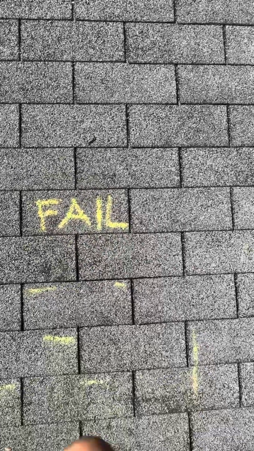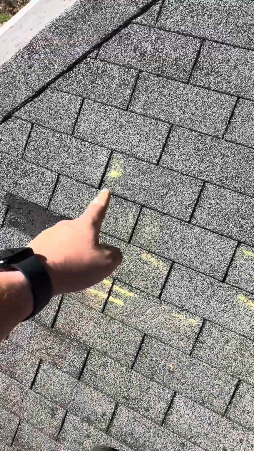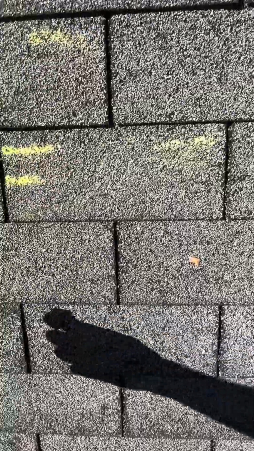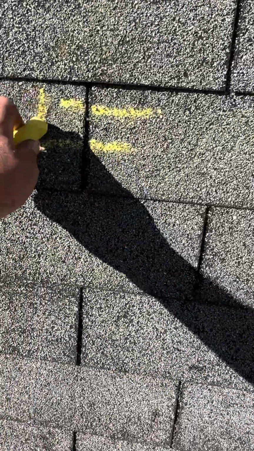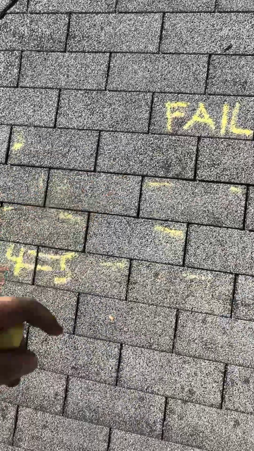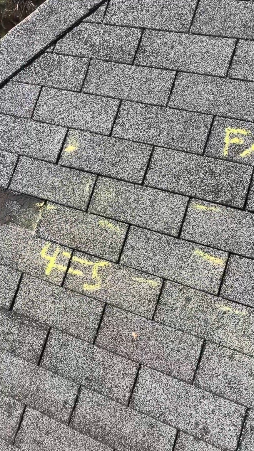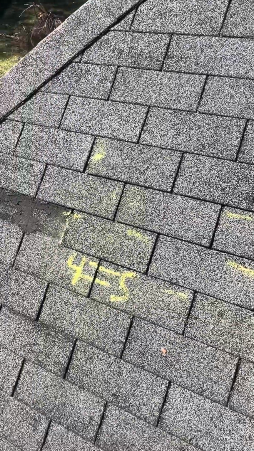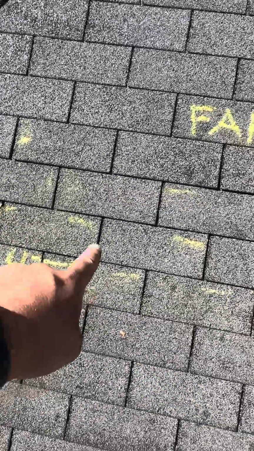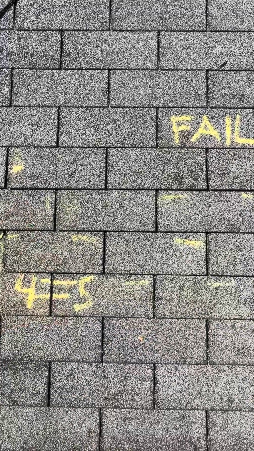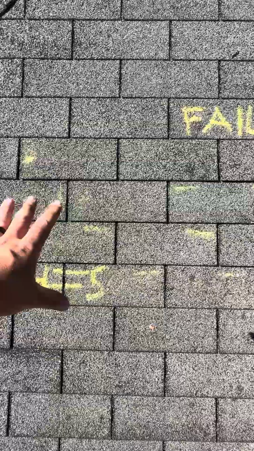Okay, so now shingles 1, 2, and 3, and 4 and 5, all of these shingles now have to be added to the scope of work because they are now effectively damaged because this repair attempt has failed. So as I replace this shingle, we're going to have to add 3 to 5 shingles for this repair, just for this one shingle that I'm trying to replace.